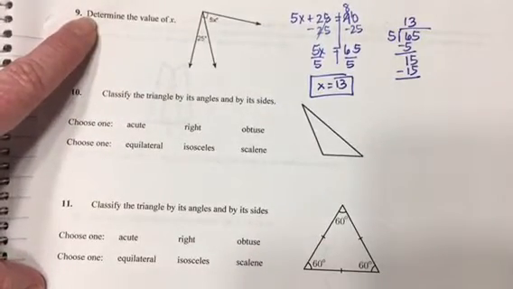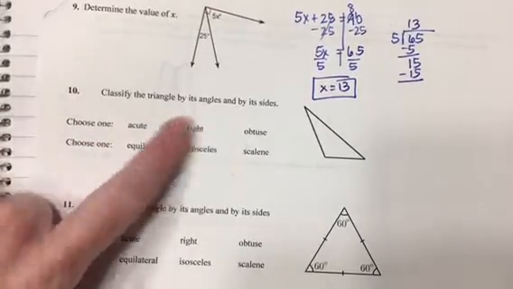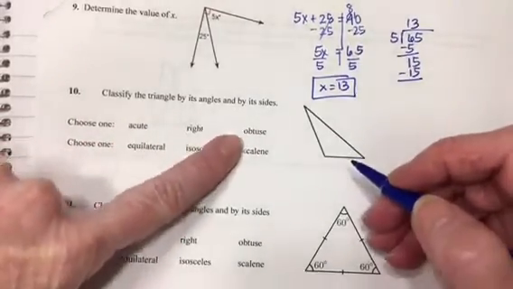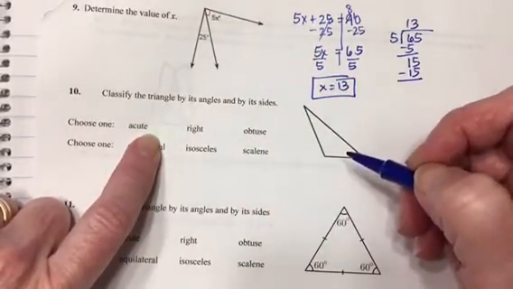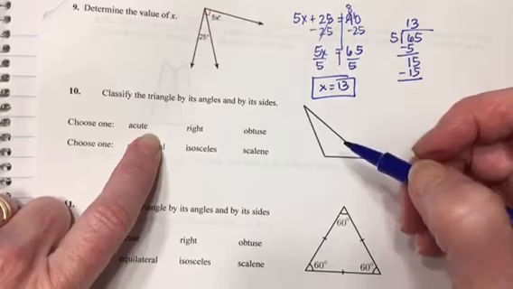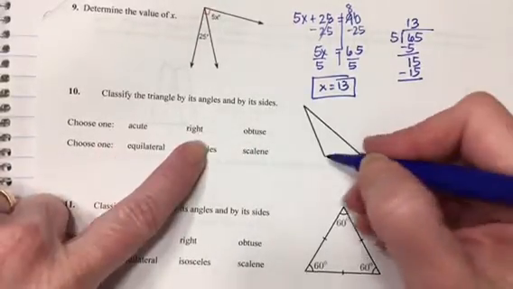All right, number 10, classify the triangle by its angles and by its sides. So I have to choose one of these 3: acute, right, and obtuse. When I'm trying to identify it by the angles, I want to look at the largest angle. That's really what determines if the triangle is going to be acute, right, or obtuse. I can see that it doesn't have a right angle.